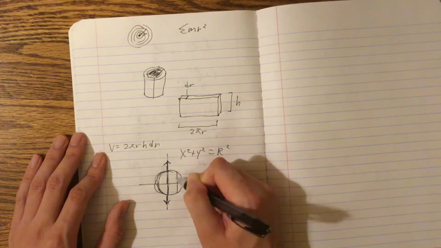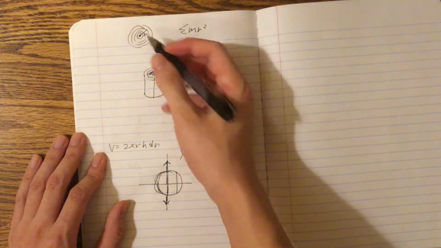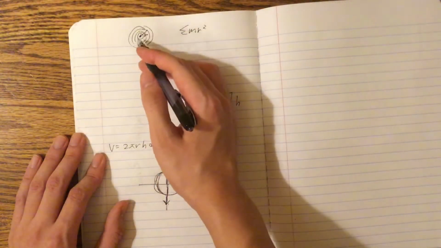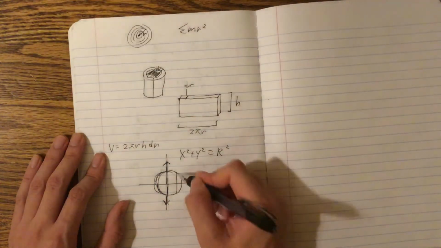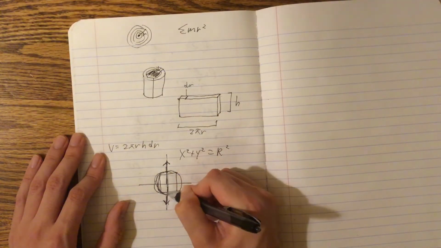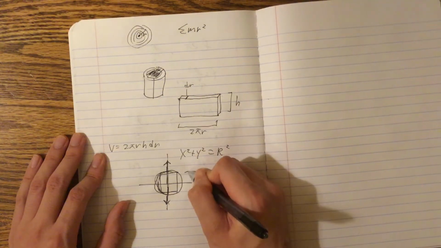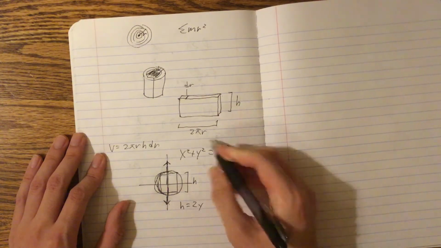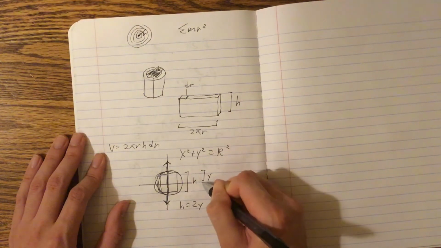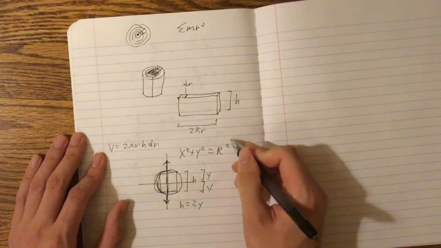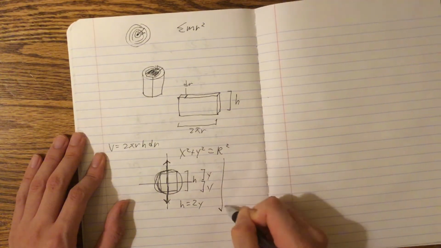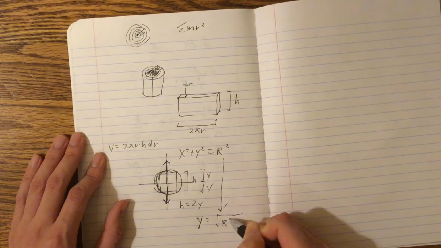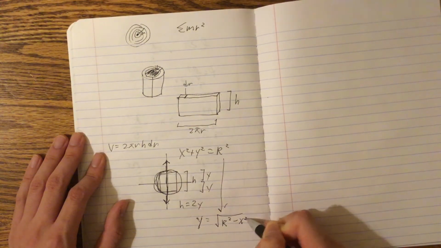So let's inscribe a cylinder here, because originally we were looking at the cylinders from the top, but when we flip the axis of rotation around, now we're looking at the cylinders from the side, and they look like rectangles. And we know this to be h. Then h would just equal 2y. This is y, and this is y. But what is y? Well, from here to here we get that y equals the square root of the big radius squared minus x squared.